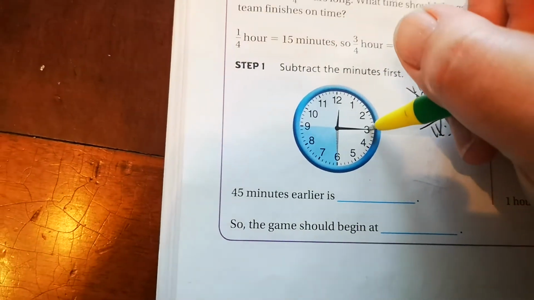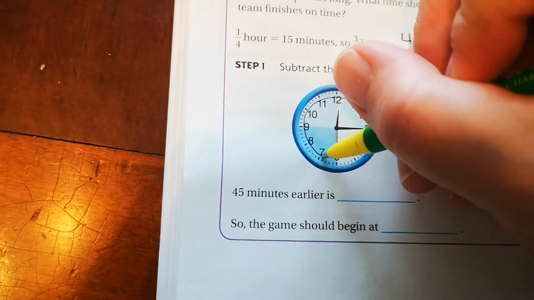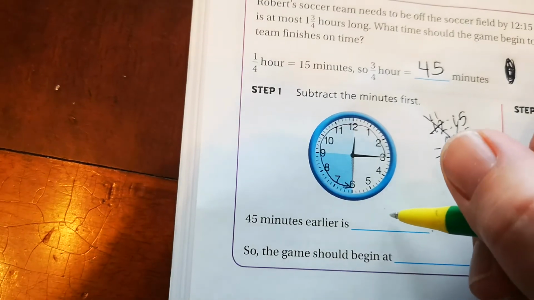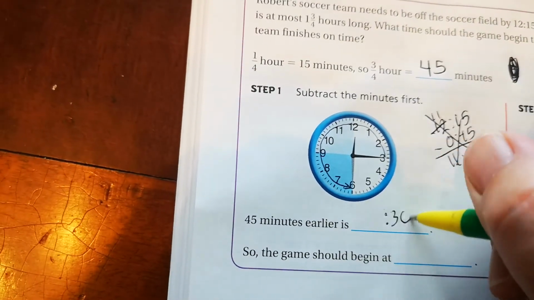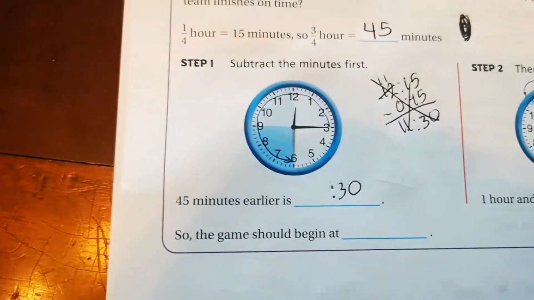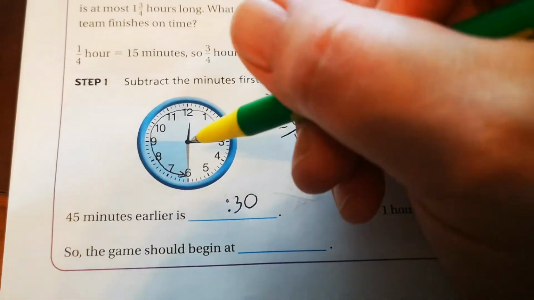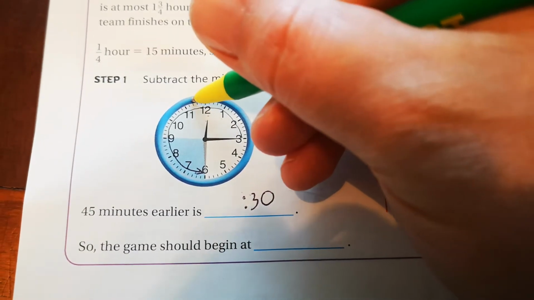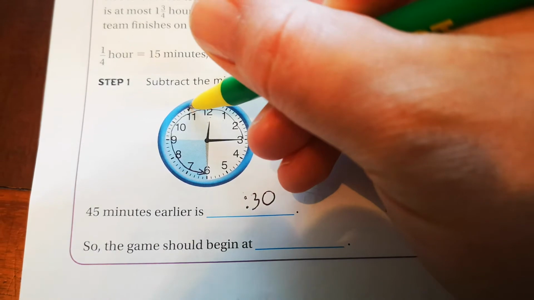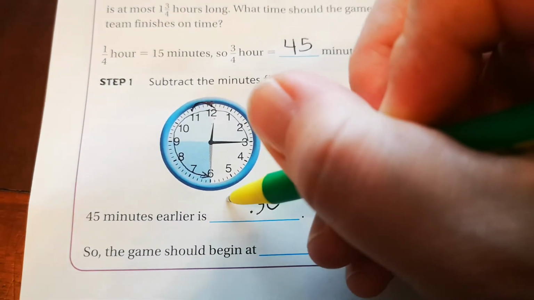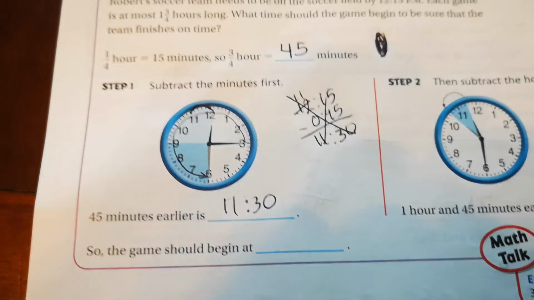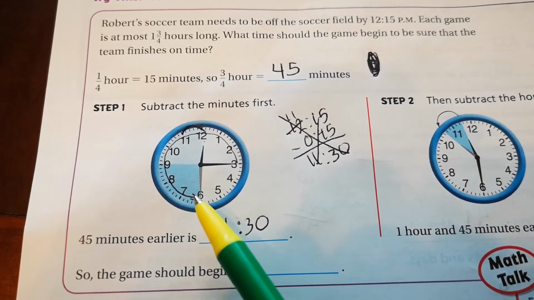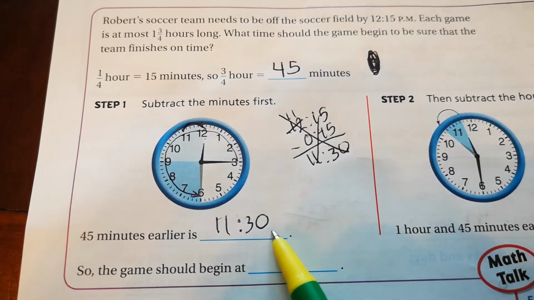I need to think of it as jumping backwards. So I go 3/4 of an hour back, which means I'm at the half an hour, right? But I also have to know that my hour is jumping back 3/4 as well, which means it's actually going to be 11:30. So 45 minutes earlier than 12:15 is going to be 11:30.